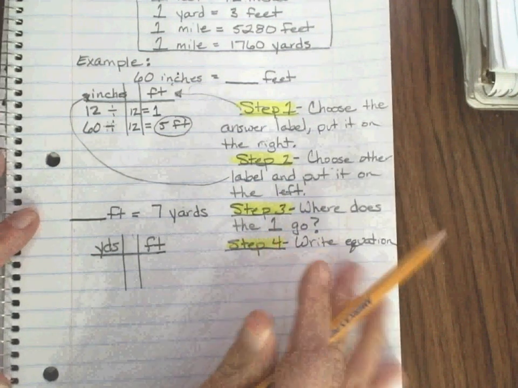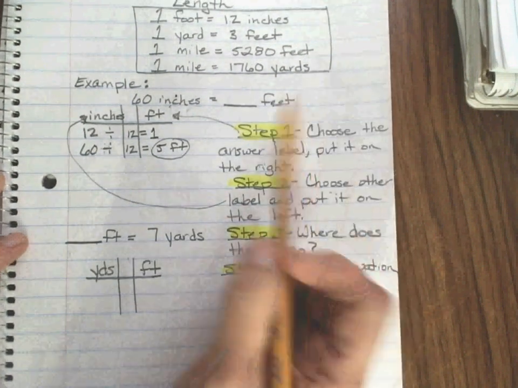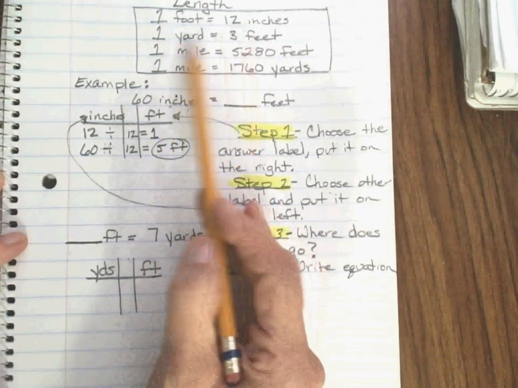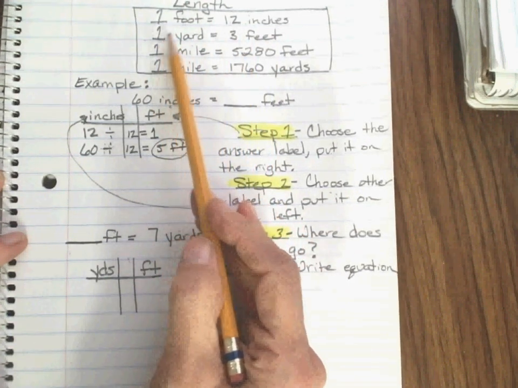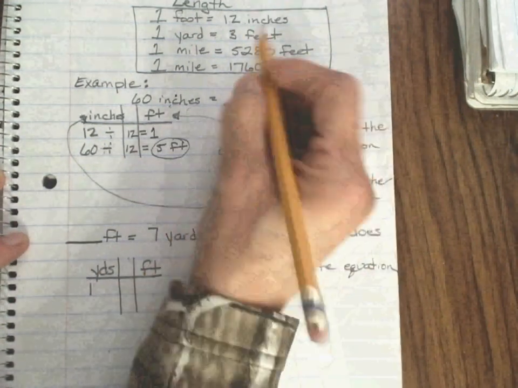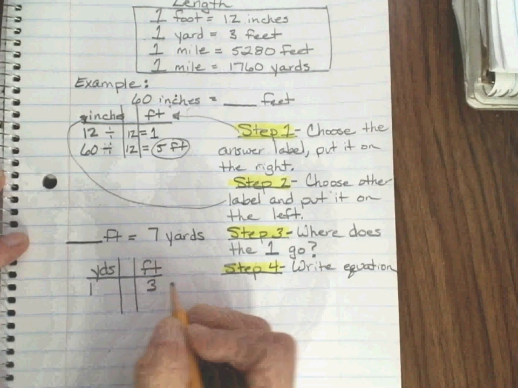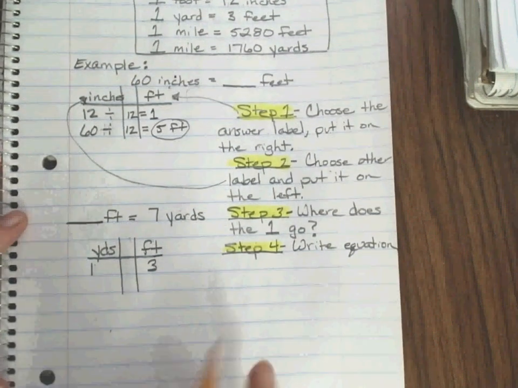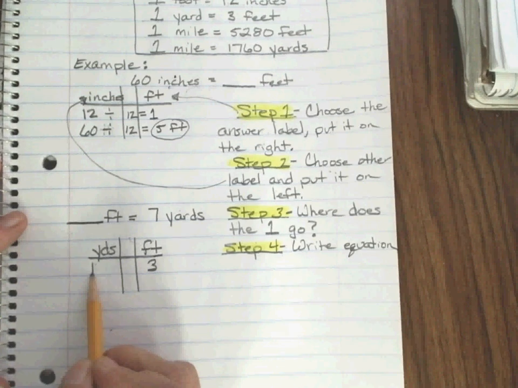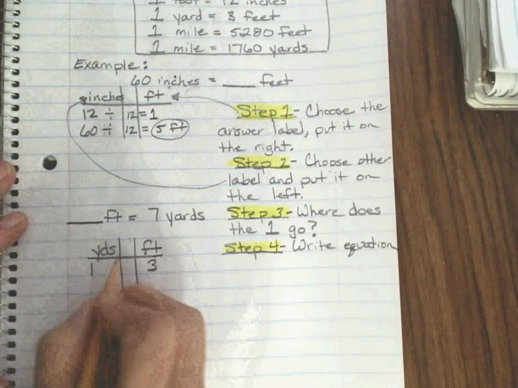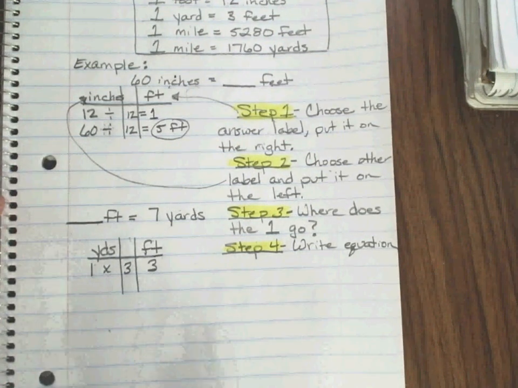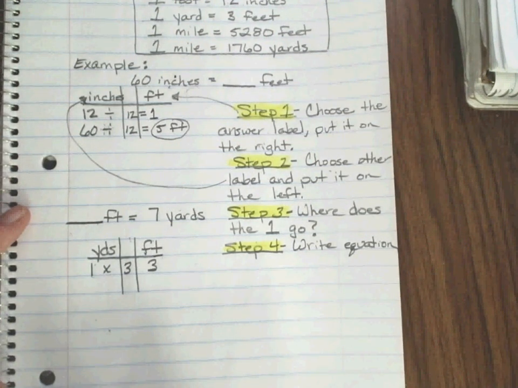Now step 3 says, where does the 1 go? So I jump up here to my chart, and I find where yards and feet are on the same line, and who has the number 1? Yards do. There's a 1 right there in front of yard. So yards gets the 1, and it's 3 feet. So in order to create my equation, which is step 4, I ask myself, how do I get from 1 yard to 3 feet? I multiplied by 3. So my equation, my rule for this is times 3.